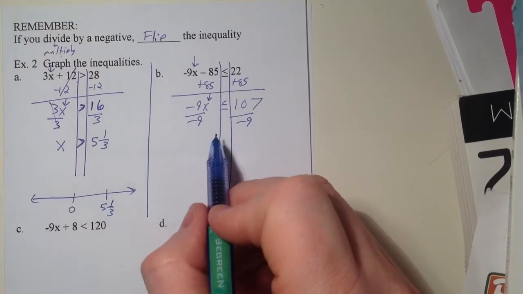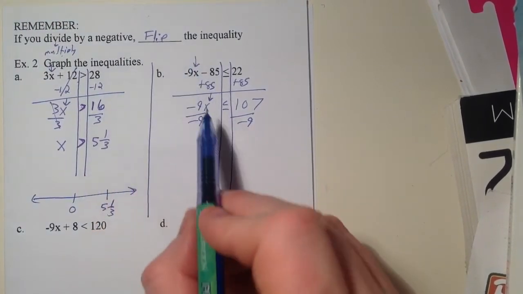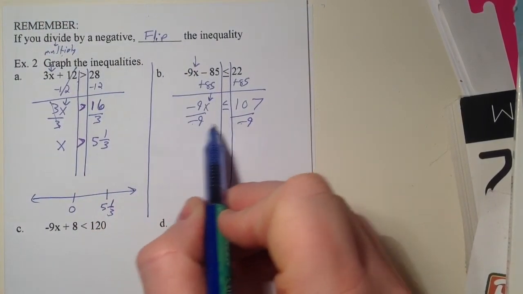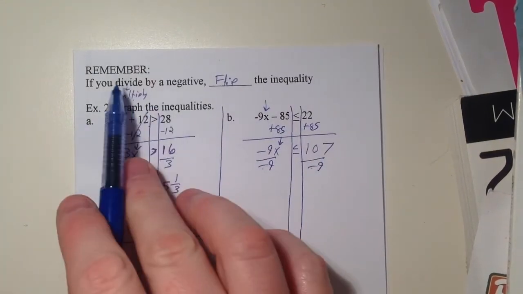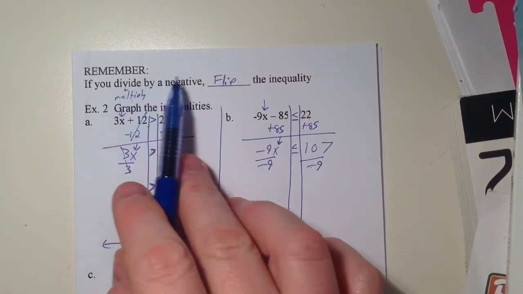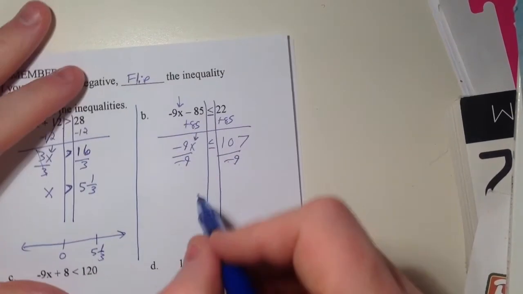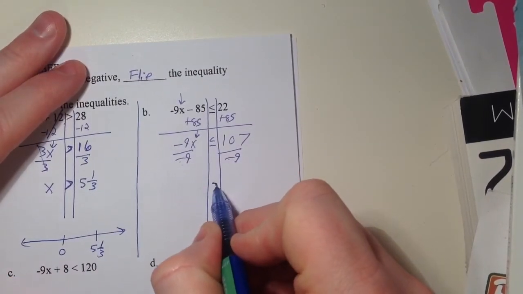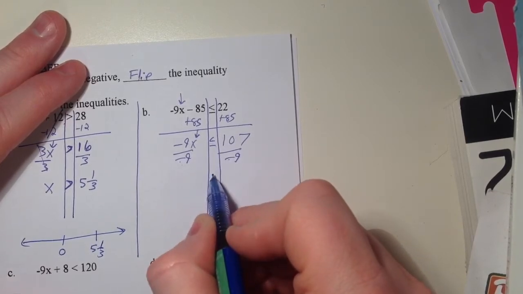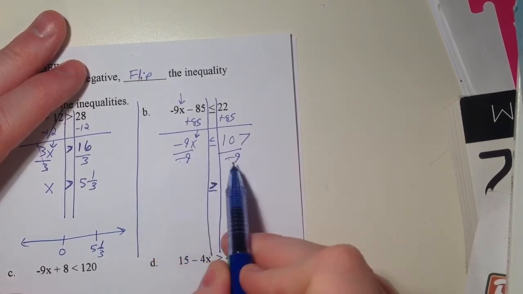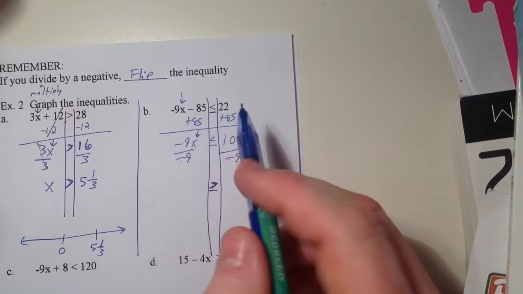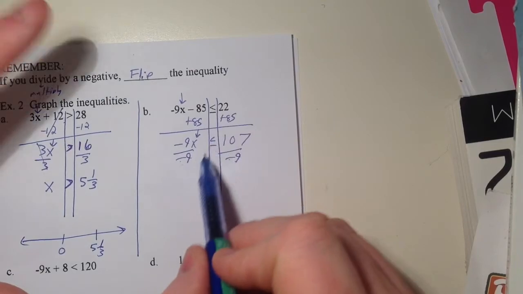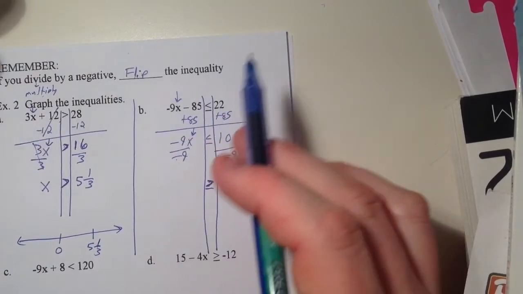Now this is where I'm saying this is where we have to have that little stop. Notice I'm dividing by a negative. So when I divide by a negative, that goes back to this right here. If you divide or multiply by a negative, flip the inequality. So that inequality is just going to be greater than or equal to. All right, it's going from less than or equal to greater than or equal to because I'm dividing by a negative, so I'm going to flip it around. I know it's one of those things, it may sound confusing at first, but it just wouldn't work unless we did that.